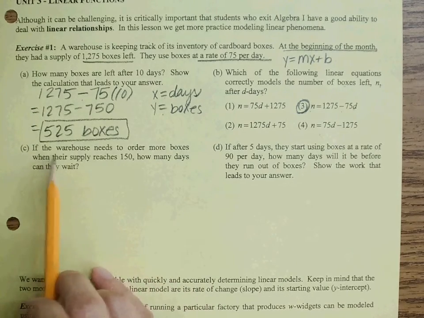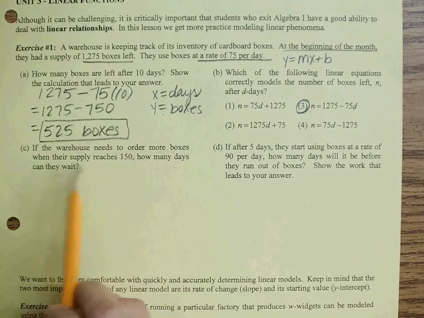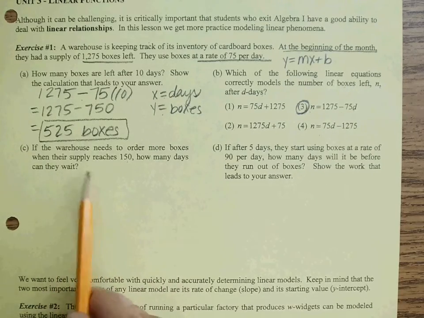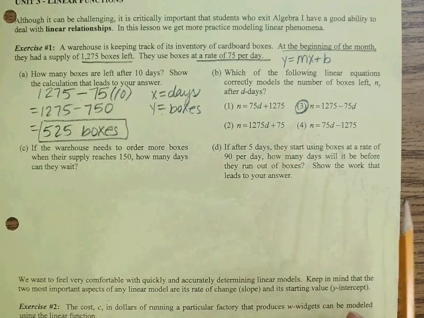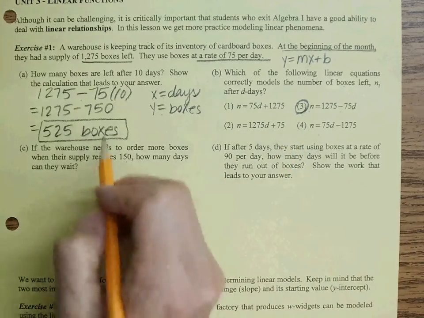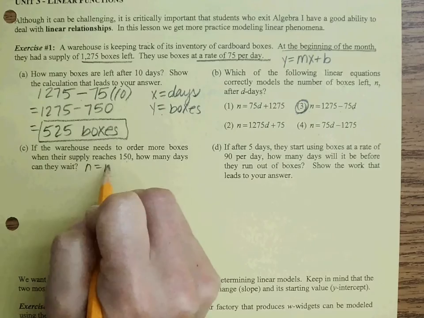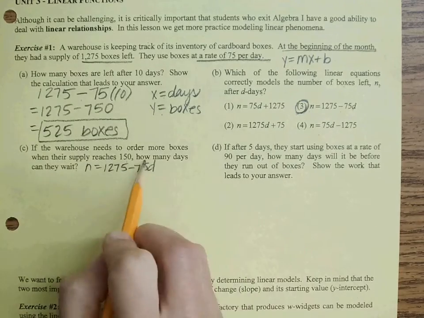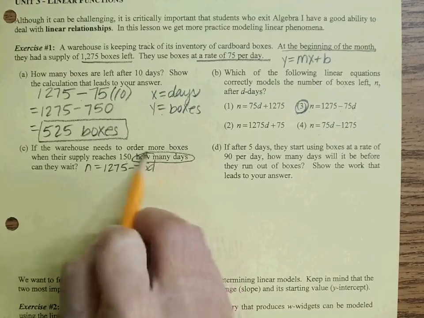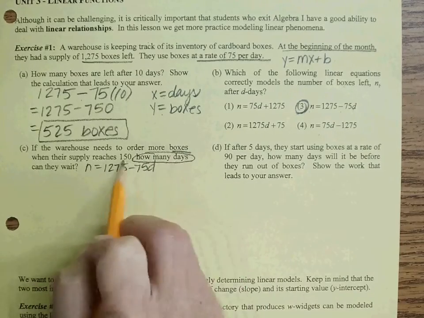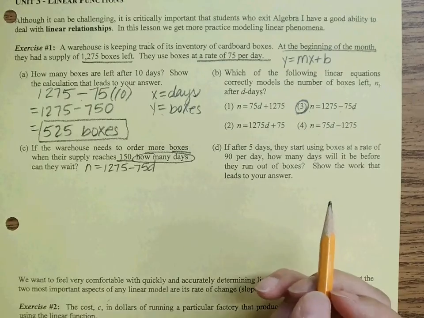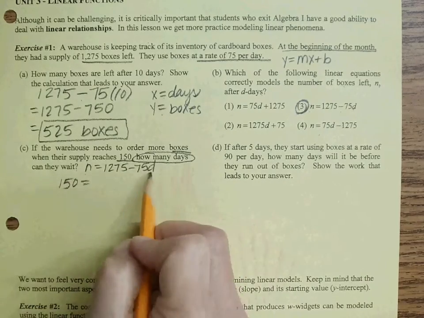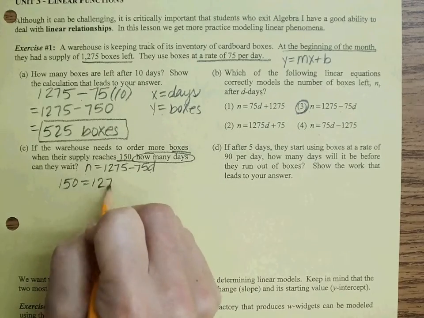For C, it says, if the warehouse needs to order more boxes when their supply reaches 150, how many days can they wait? So let's go ahead and use this equation that we got from number 3. So we'll use n equals 1,275 minus 75d. This question is asking how many days, and they have boxes of 150. So by substitution, we'll put 150 in for n, and then we'll solve for d days.